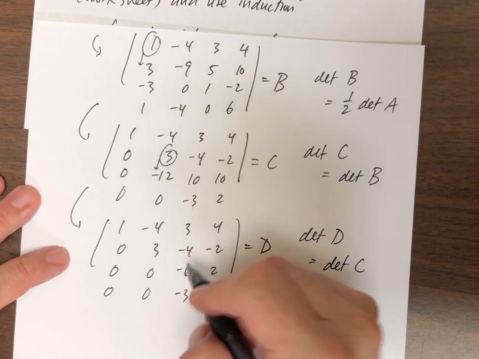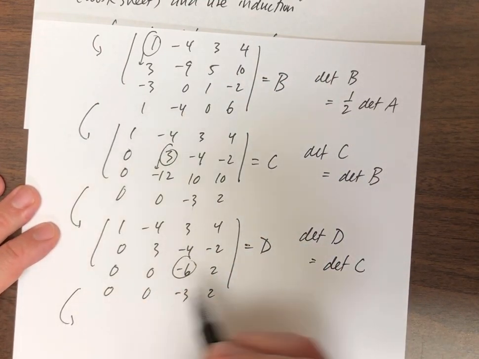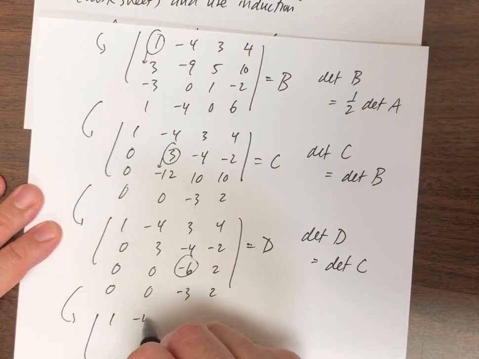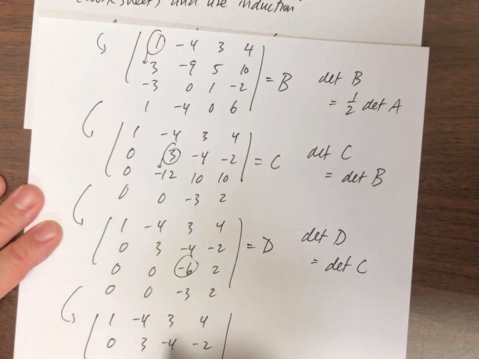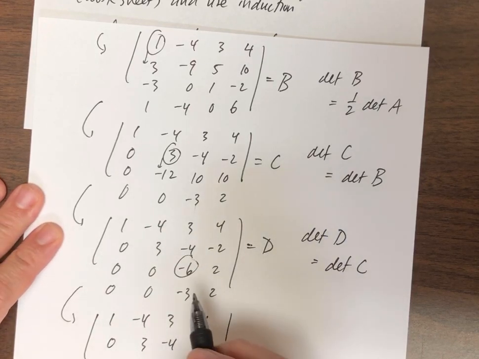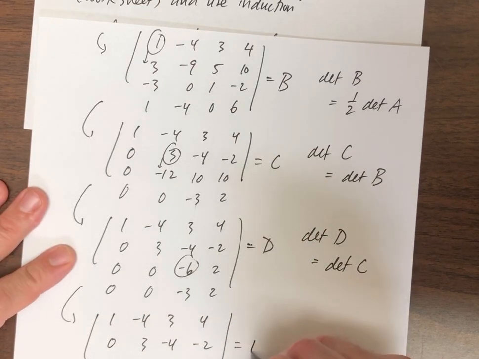Okay, and finally, let's clear below this pivot. I'm not going to scale it. I'm going to leave it as it is and just take minus 1/2 of that entry, right? So that'd be 0, 0, 0, and then this will be, let's see, minus 1 plus 2 is 1.